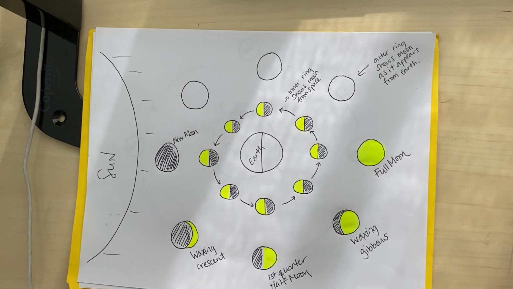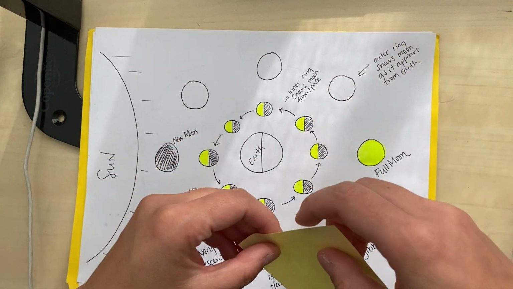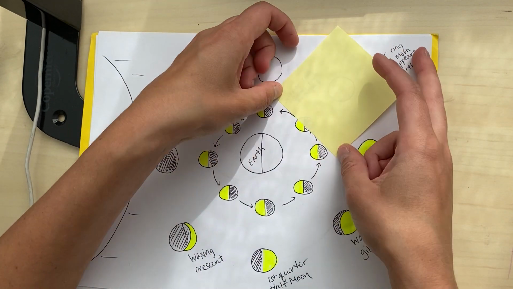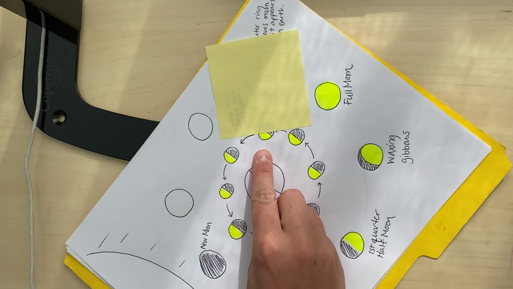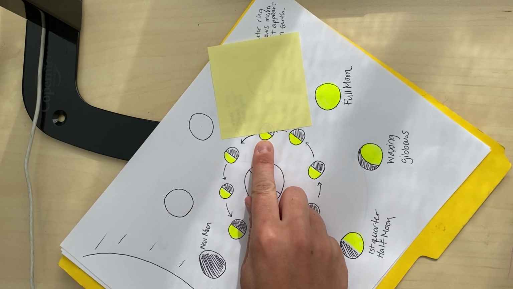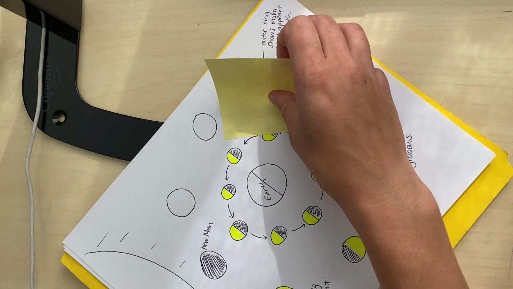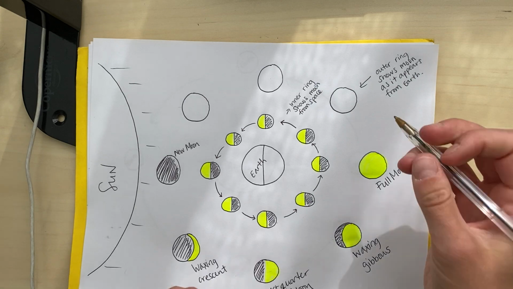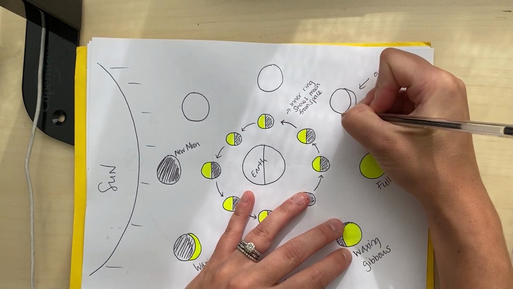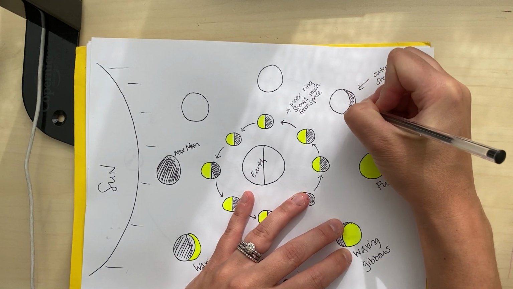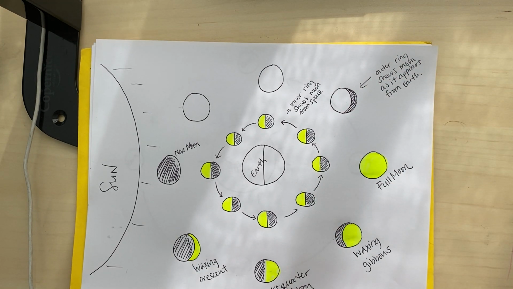All right, the next position. Okay, I'm looking at it from where I would be standing on Earth, looking up to the sky. I see that it is a small portion on the left-hand side that is dark, and most of it is illuminated. The rest is illuminated.